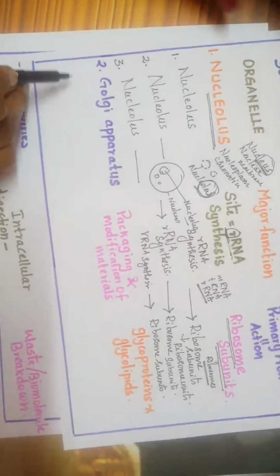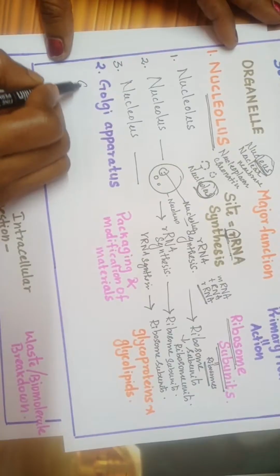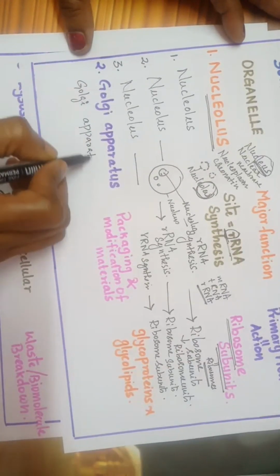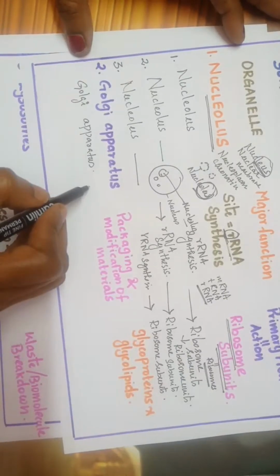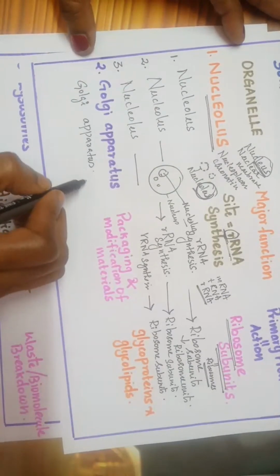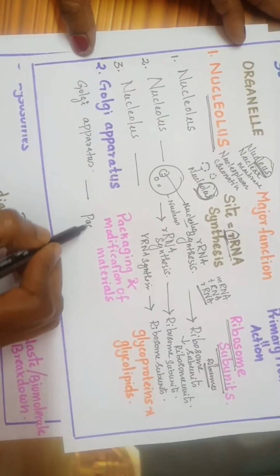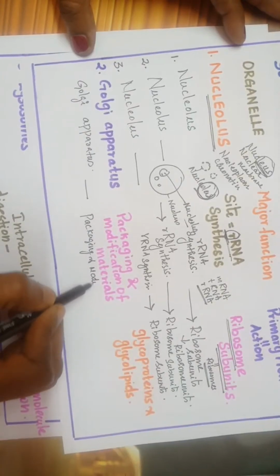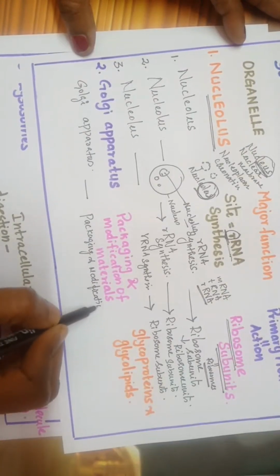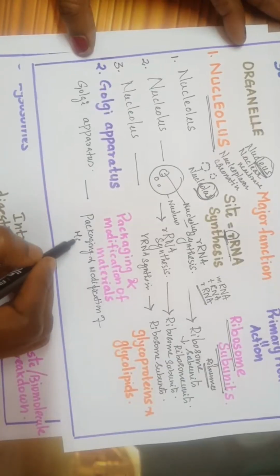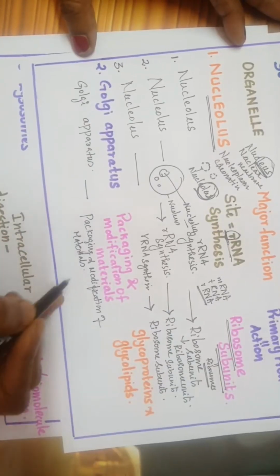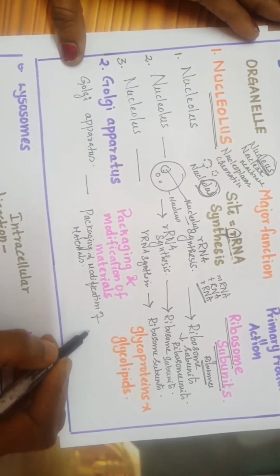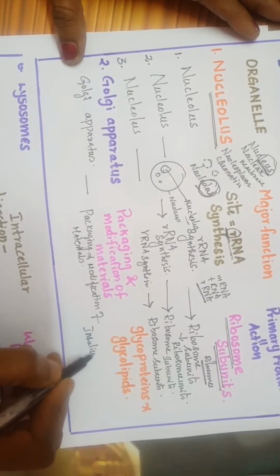Now, the second organelle is Golgi apparatus. What do you know about Golgi apparatus? If you know the answer, type it in the comment section quickly. Okay, they are involved in packaging and modification of materials. Can you tell me one example, students? Packaging and modification of materials. What does it mean? See, for example, in synthesis of insulin hormone.